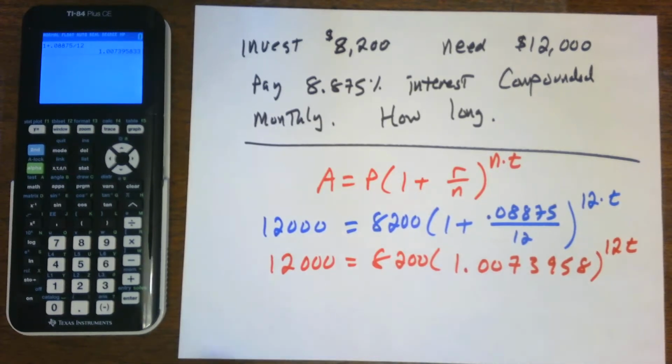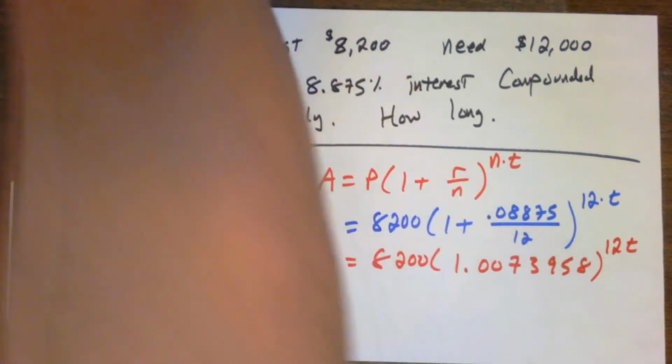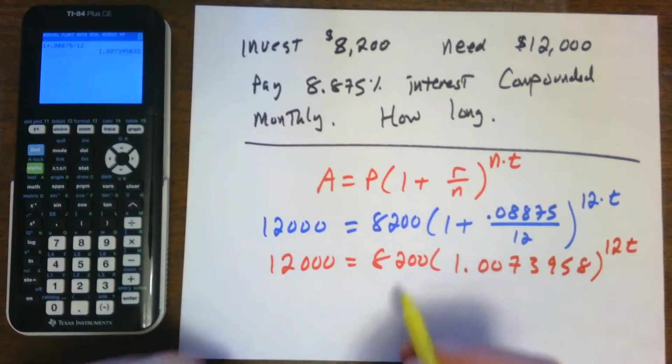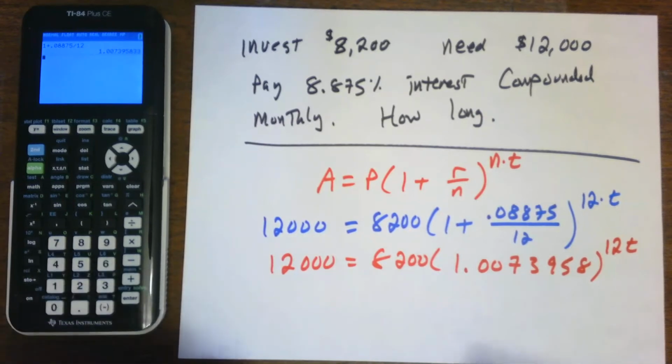Now take a closer look at this equation. It looks very confusing, but I want you to notice this should look a little bit familiar.